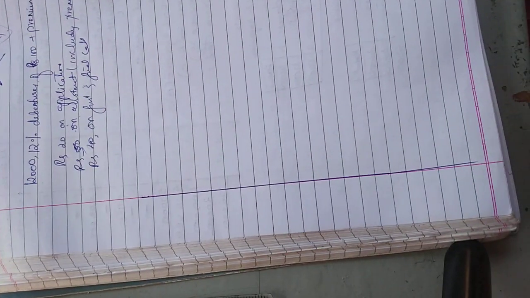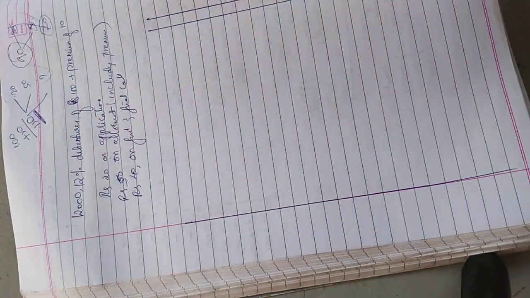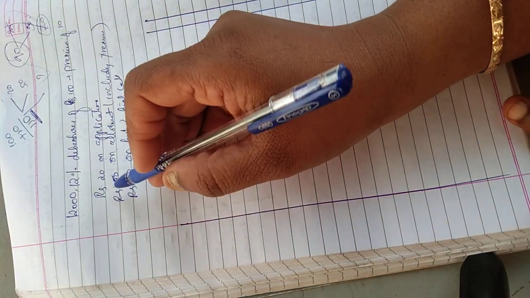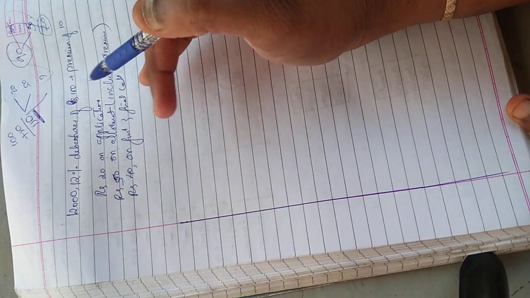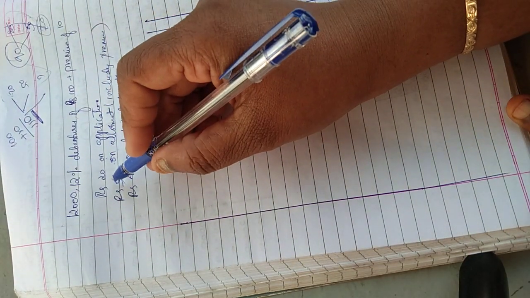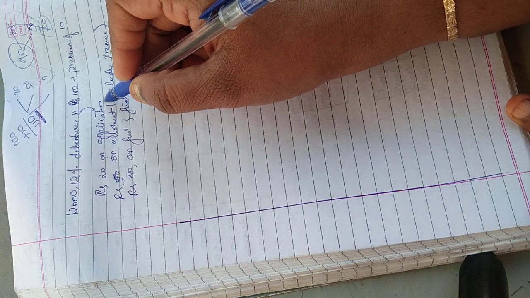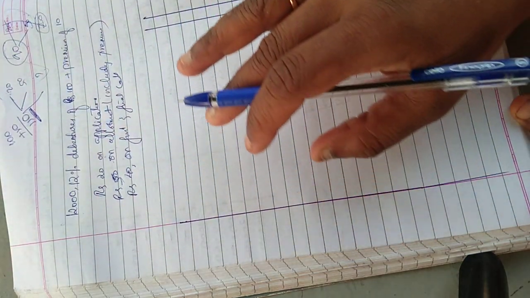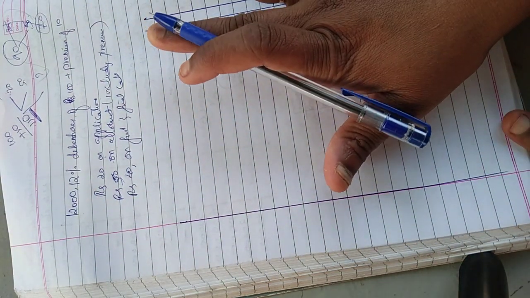As I said, each stage will have 2 journal entries. Now the first one is rupees 20 on application. Again, I'm not going to explain it in detail, just the journal entries I'm going to teach.